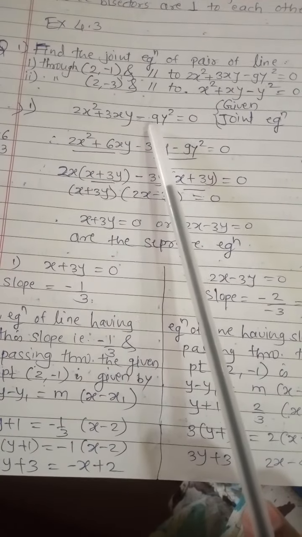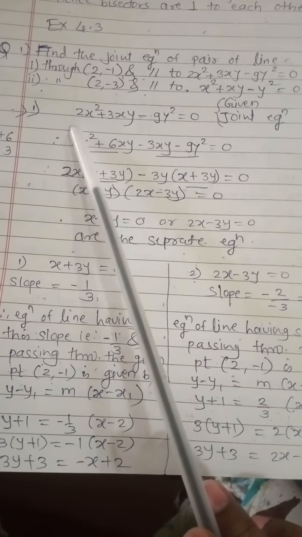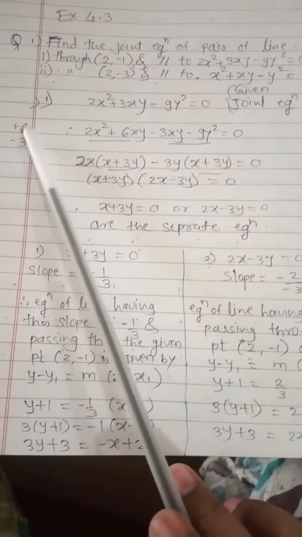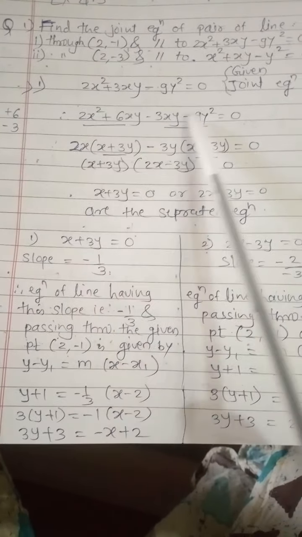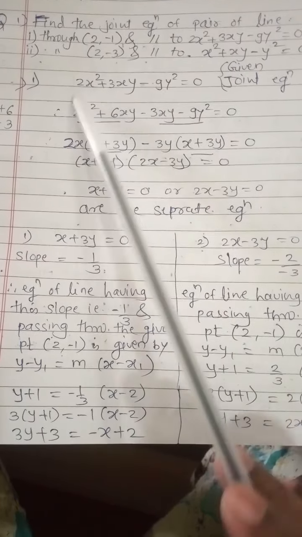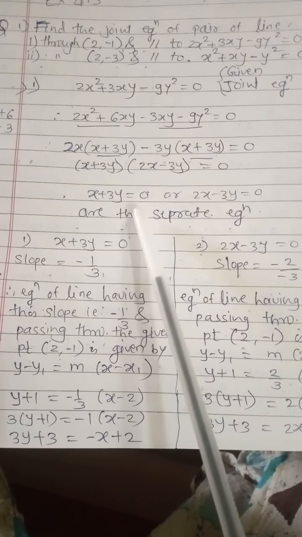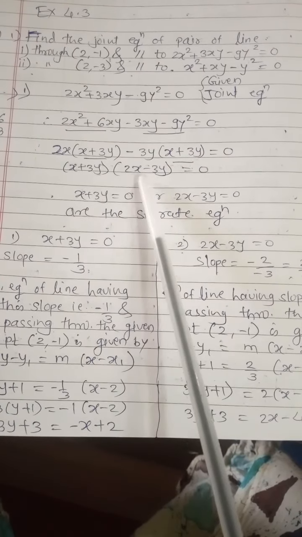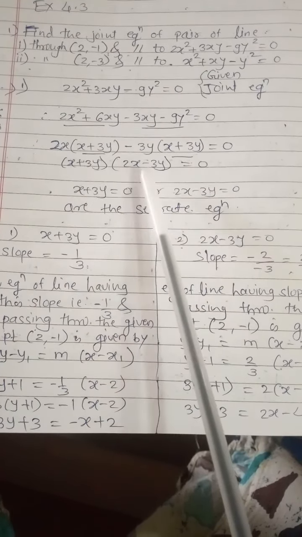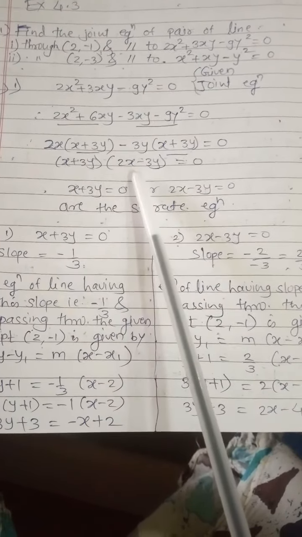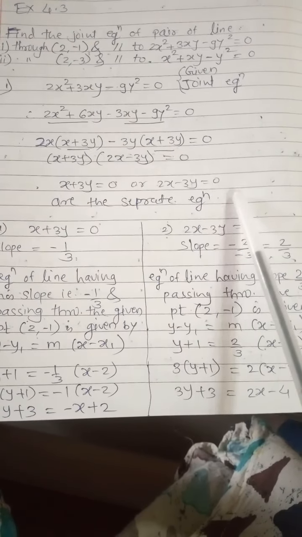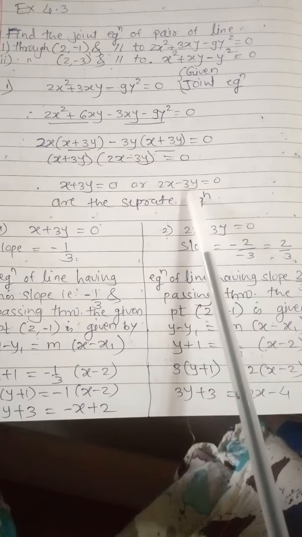So you have to find the factors of 18 whose difference is 3. So we find the factors, that is 6 and 3. You know the method of solving this, that is the factorization method, and by solving this we'll get the two equations: (x + 3y)(2x - 3y) = 0. So x + 3y = 0 or 2x - 3y = 0. These are the two separate equations.